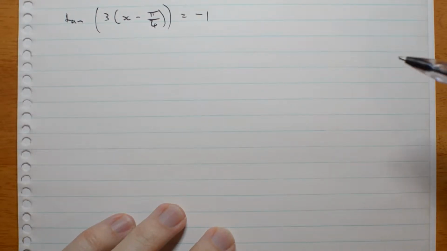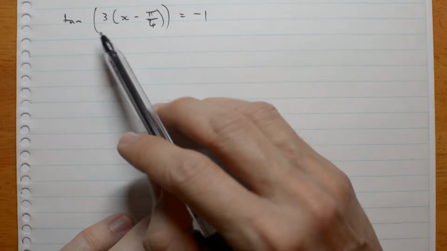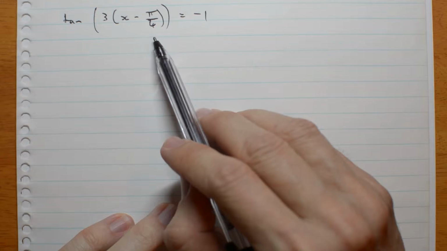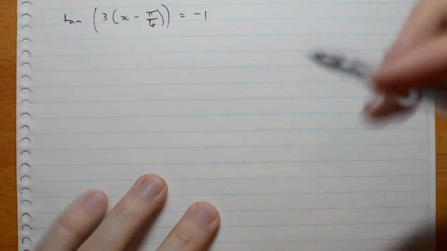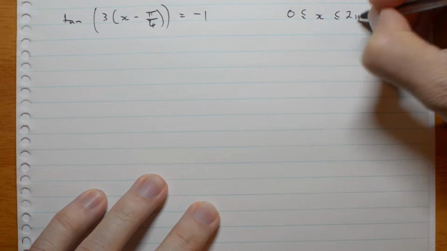Okay, here's a more complex one. Tan of 3x minus pi on 4 is negative 1. And again, let's do it in the domain 0 to 2 pi.